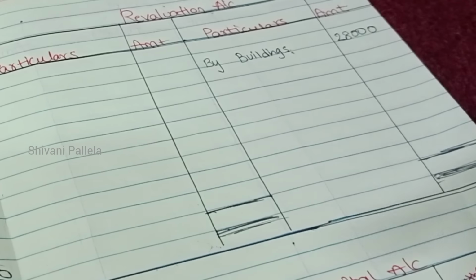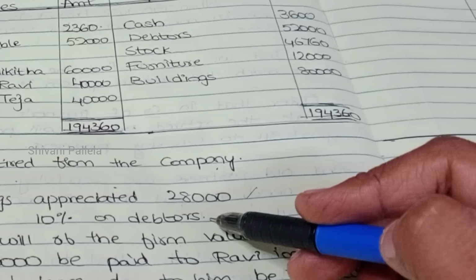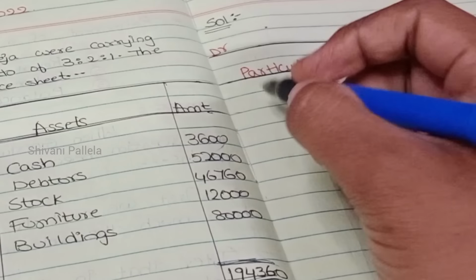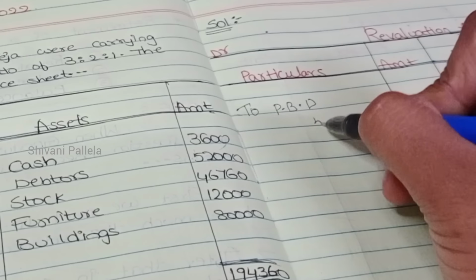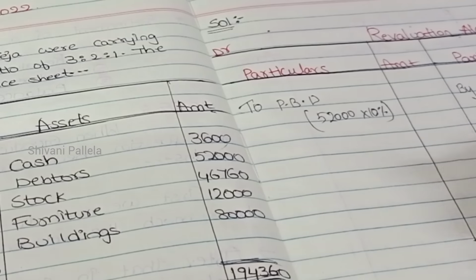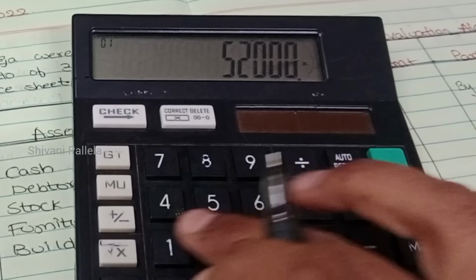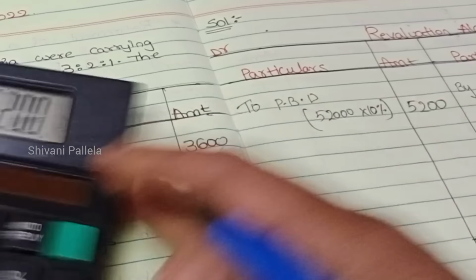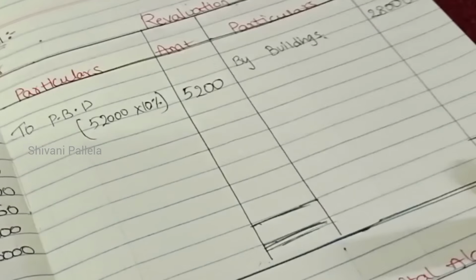The next thing is provision for bad debts at 10% on debtors. Asset value is decreasing. Debtors value is 52,000. So asset decreasing means debit side, to provision for bad debts. 52,000 into 10%, how much will we get? 5,200, right? That's it. Is there anything else? Nothing. So we just need to do the total.